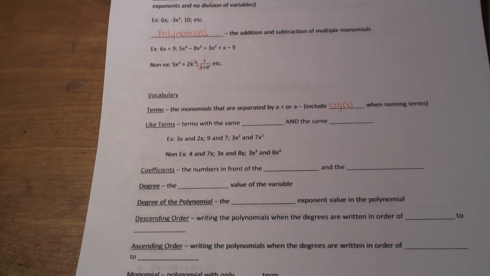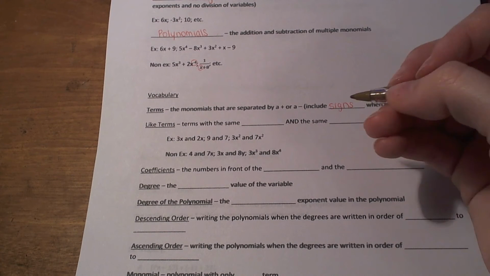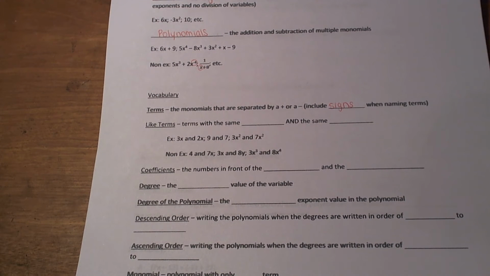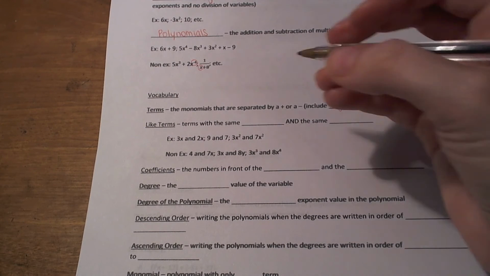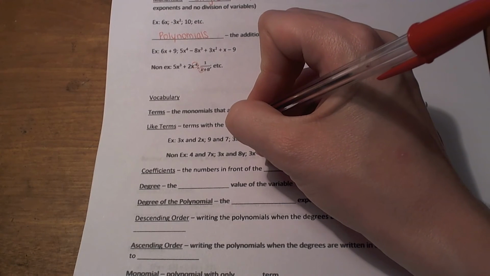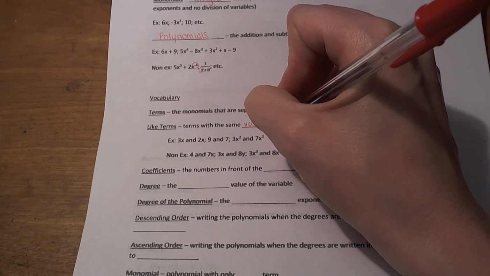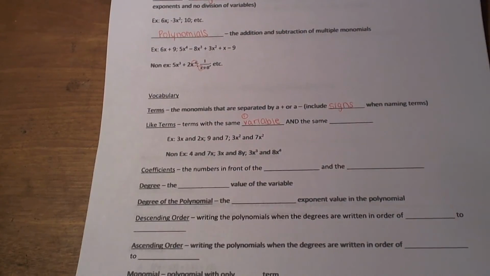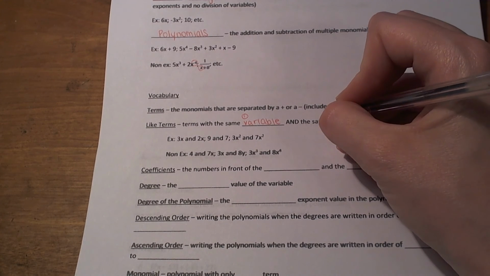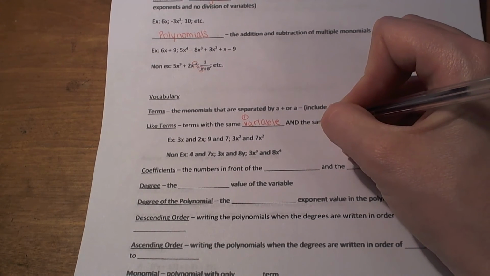Okay. Like terms we've talked about in the past, and these are terms that have two characteristics that they have to fulfill. The first one is that the terms have to have the same variable. And the second thing is they have to have the same exponent.